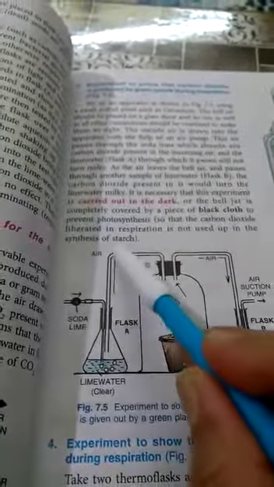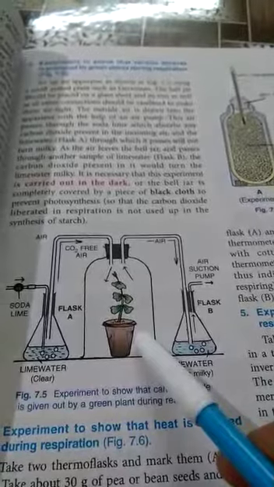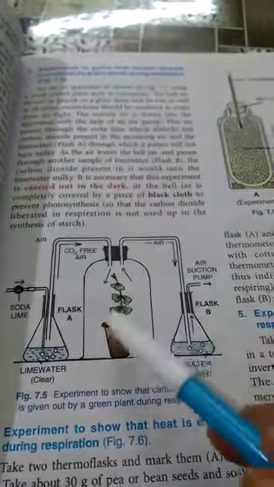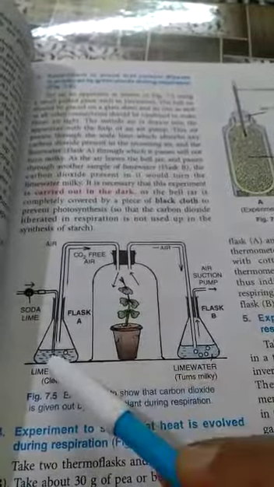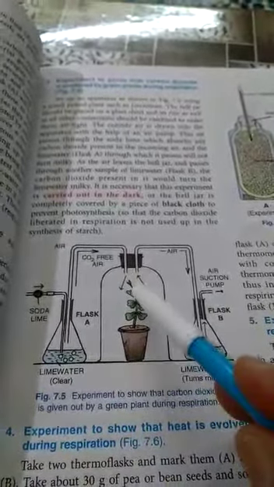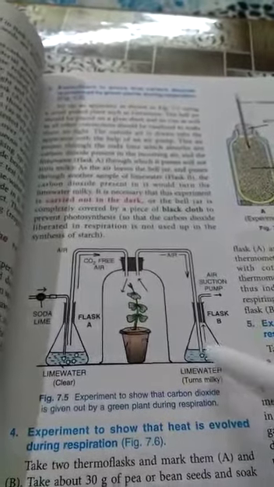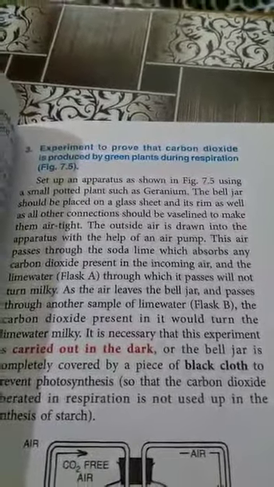This carbon dioxide free air is then passed to the plant present in the bell jar. This plant will respire and release carbon dioxide. So the carbon dioxide released here is coming from this plant. It is not coming from the air, which was already absorbed here. It is coming only from the respiration of this plant. When this carbon dioxide passes into flask B, which also contains lime water, the color of the lime water will become milky. So this experiment proves that carbon dioxide is produced by green plants during respiration.